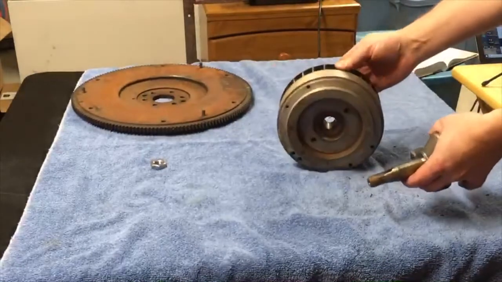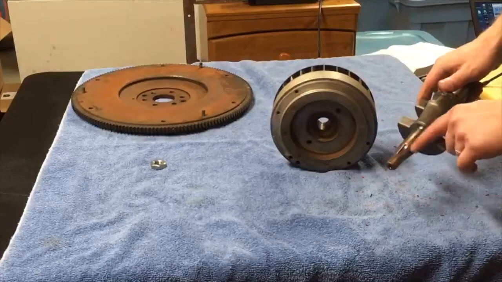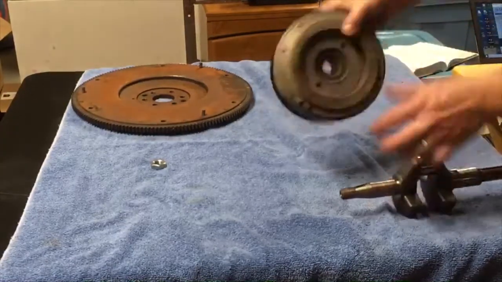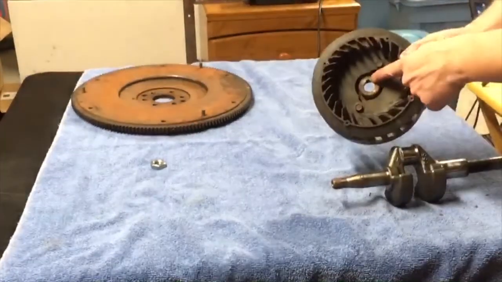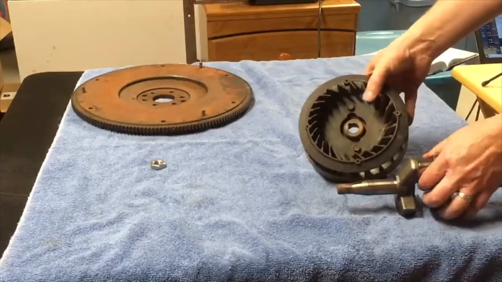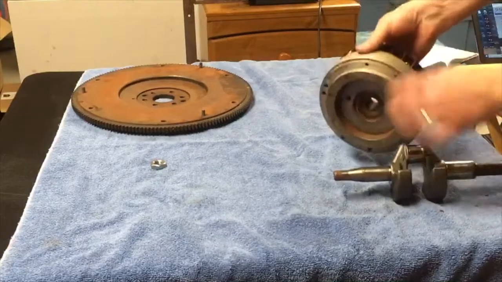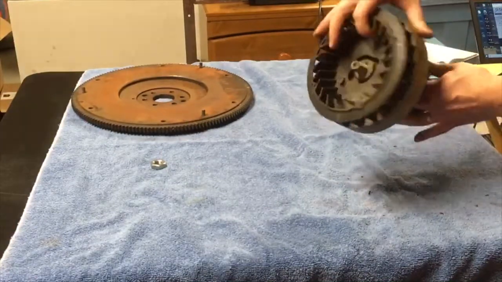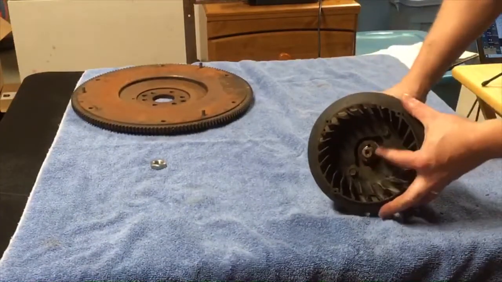There are a couple of keyways on both of these parts. There's a keyway in the crankshaft, and there's also a keyway in the flywheel. The keyway, however, is not a component of keeping the flywheel on the crank. The keyway is strictly for setting the ignition timing.